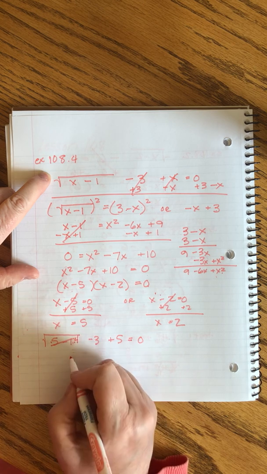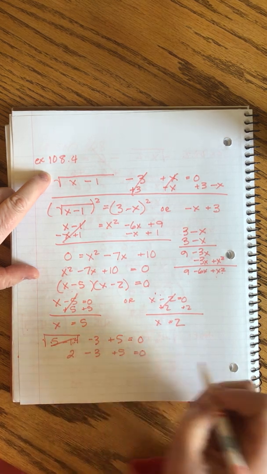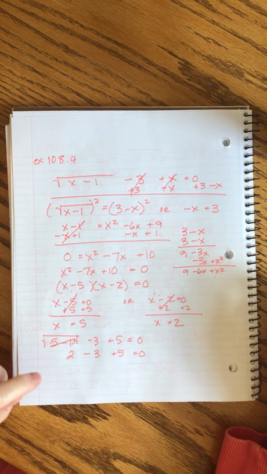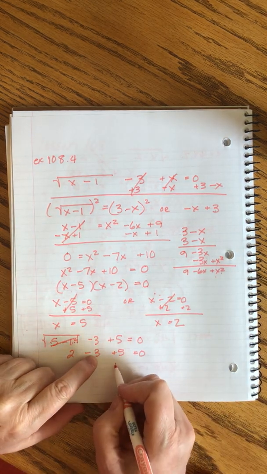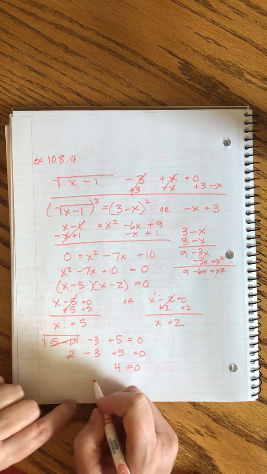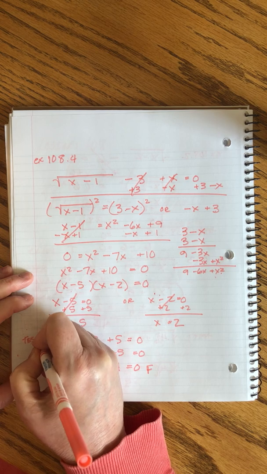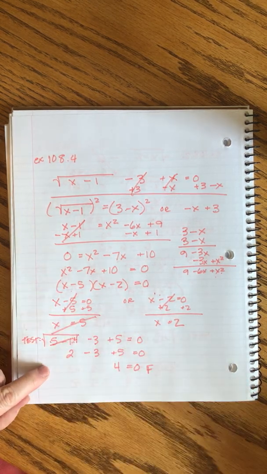Square root of 4 is 2. 2 minus 3 plus 5 equals 0. That does not work. 2 minus 3 is minus 1. Plus 5 is 4 equals 0. No, false. Let me write test here so we remember what we're doing. So 5 is a no-go.